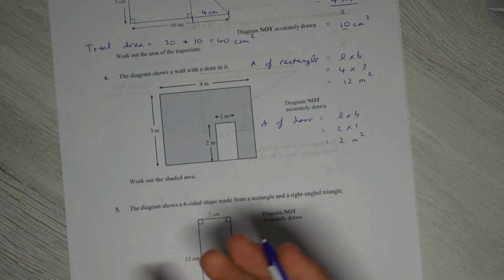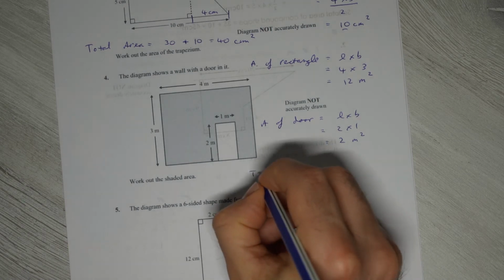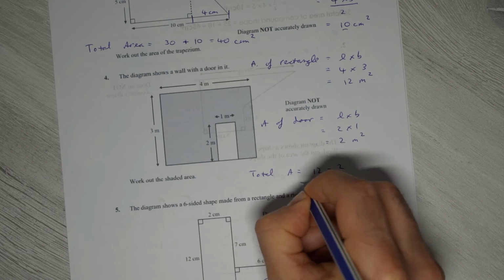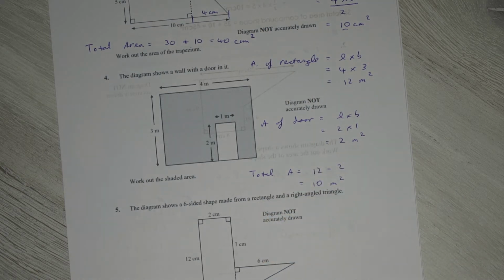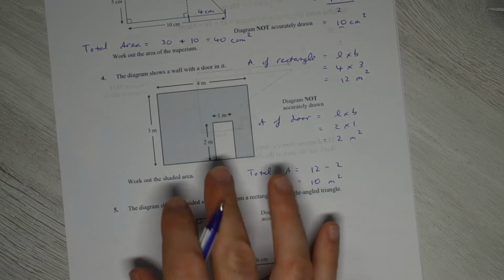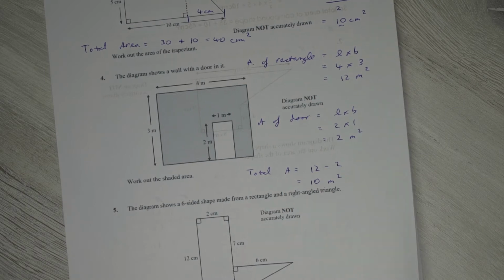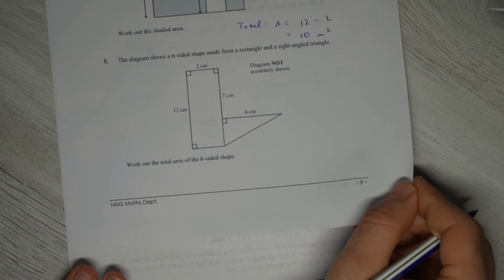So this time we need to subtract the door from the wall. So total area is equal to 12 minus 2, which is equal to 10 meters squared. So in this case, we subtract what we didn't want.